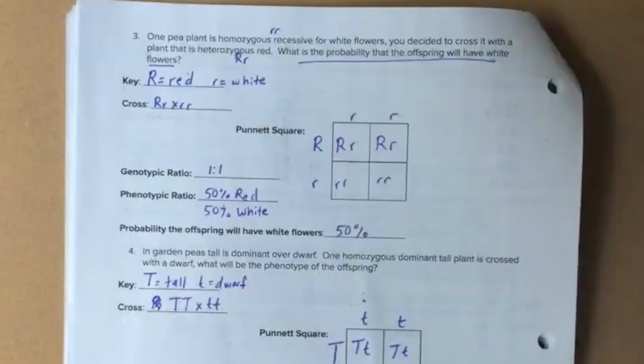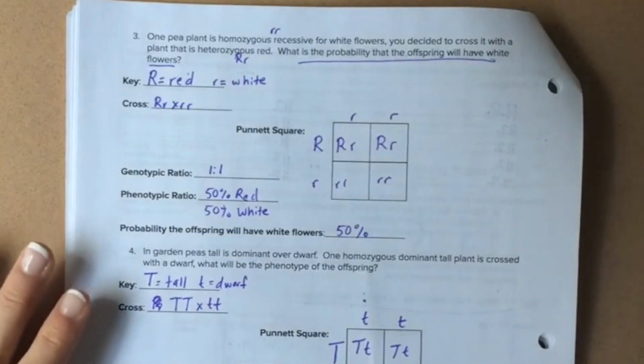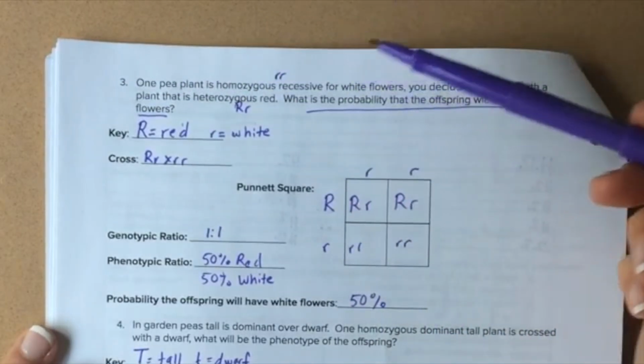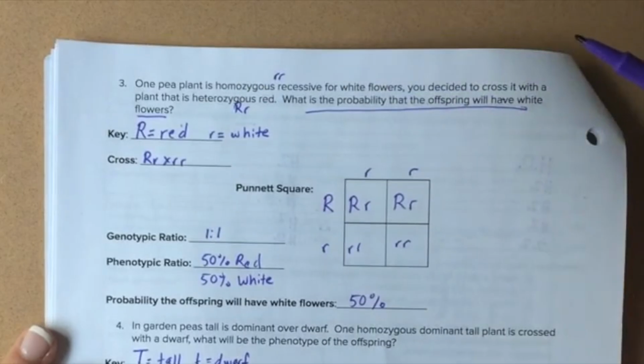All right, so I've gone ahead and completed the ones in the back, but let's go through and look at the answers. For number 3, it says one pea plant is homozygous recessive for white flowers. You decide to cross it with a plant that is heterozygous red. So now we're going to make our key first.